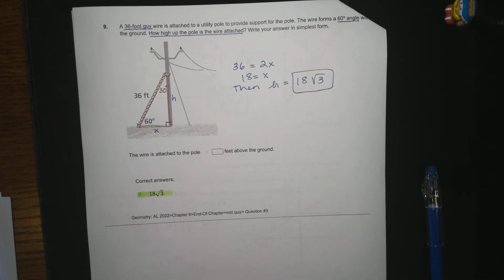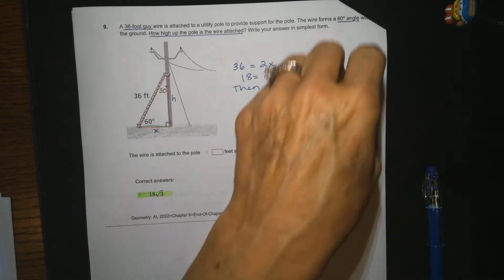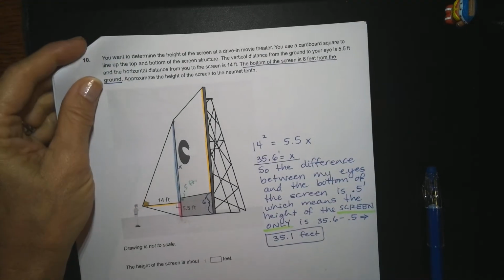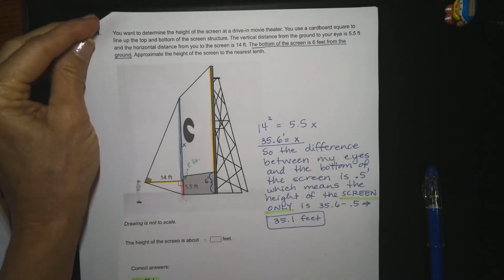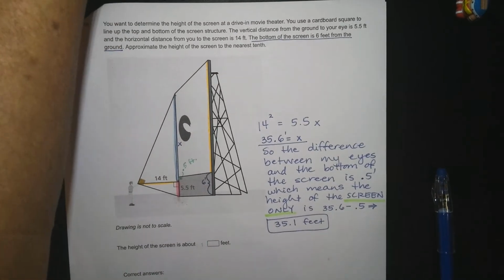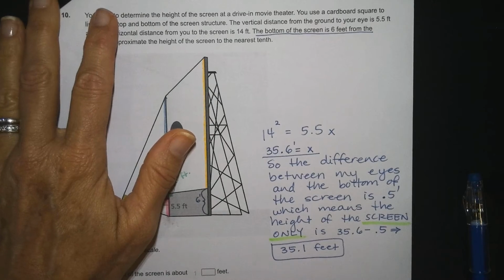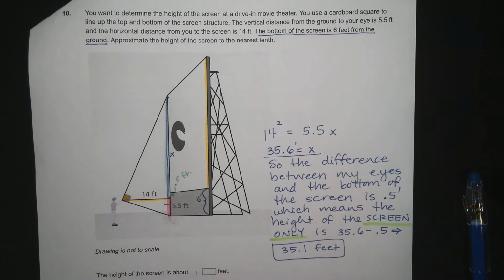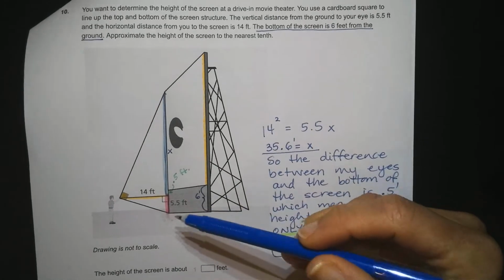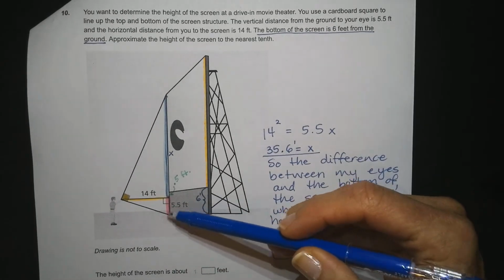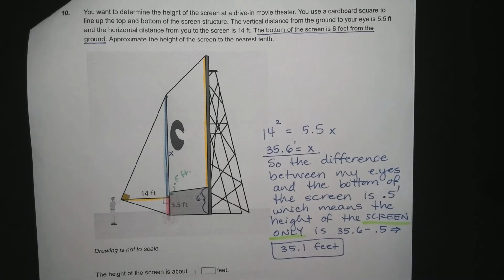Okay? And finally, number 10 is the trickiest. So I'm going to take a little time on this. You want to determine the height of the screen at a drive-in theater. You use a cardboard square to line up the top and bottom of the screen structure. The vertical distance from the ground to your eye is 5.5. So that's what right here. The vertical distance is 5.5. So I colored that in pink.